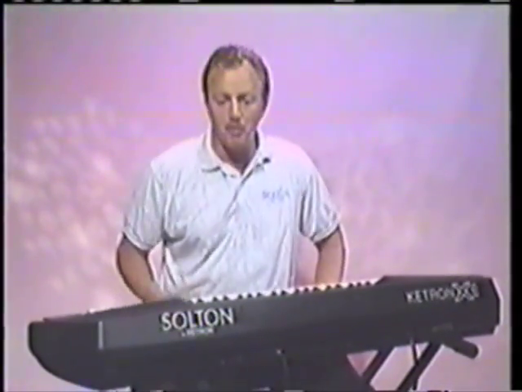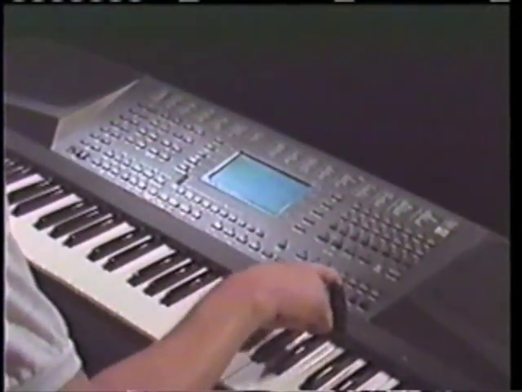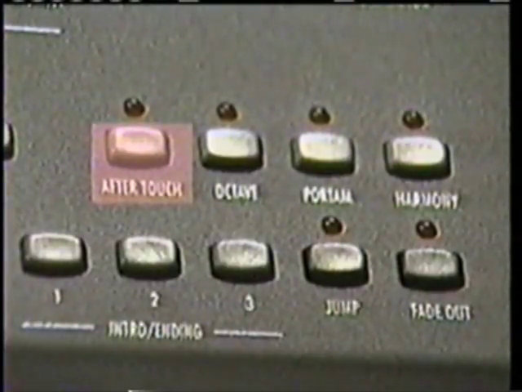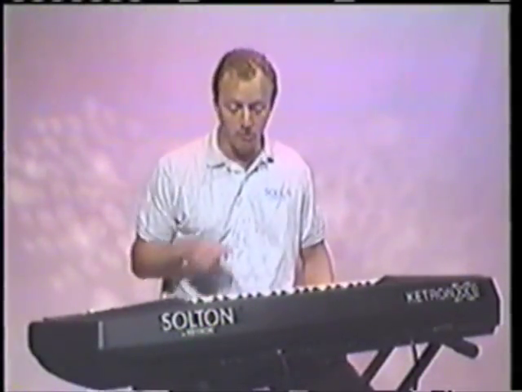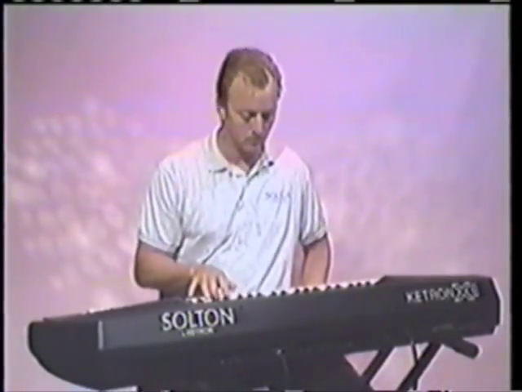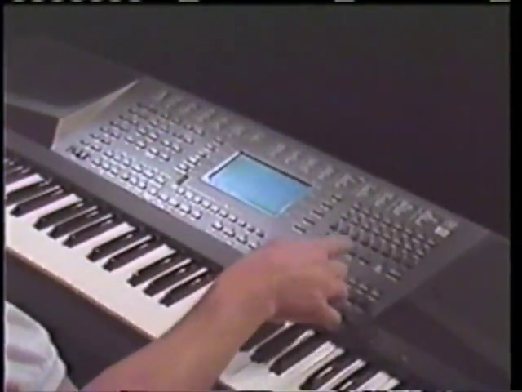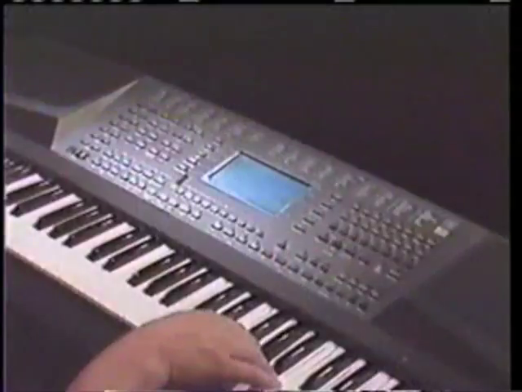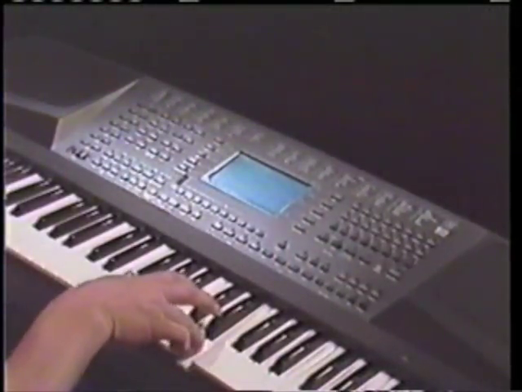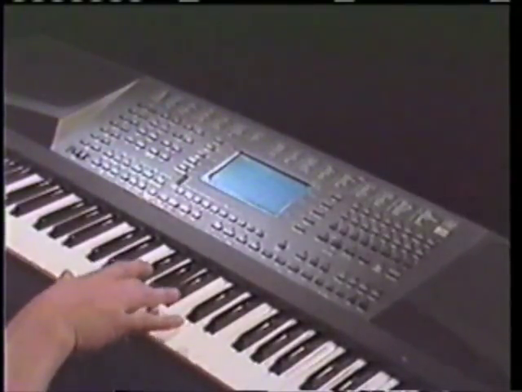Some other great features with selecting the sounds is a few of the buttons that are listed to the right hand side of the keyboard over here. So let's talk about that for a second. We have Aftertouch. Now I use Aftertouch a lot with the rock lead guitar, so let's listen to it without the Aftertouch. Now if I press Aftertouch and apply pressure with my right hand, I get that kind of wah sound to make it more authentic.